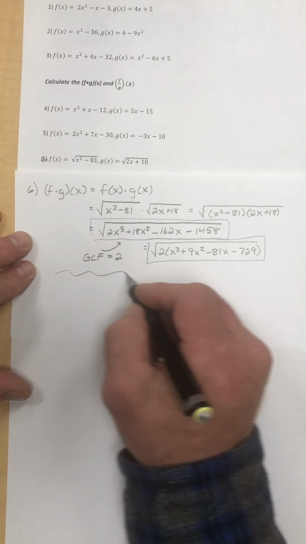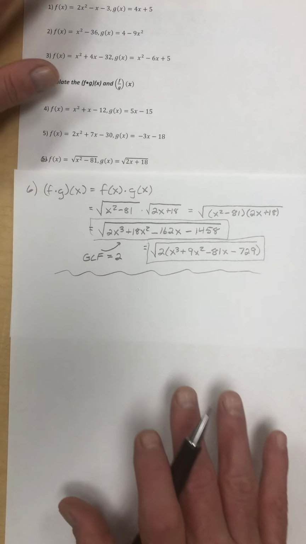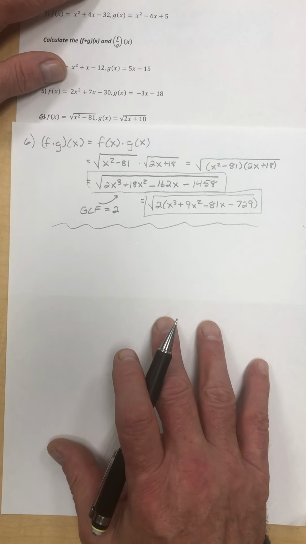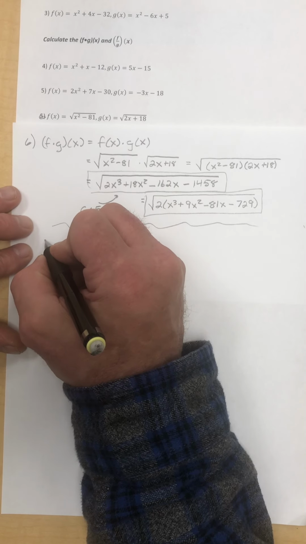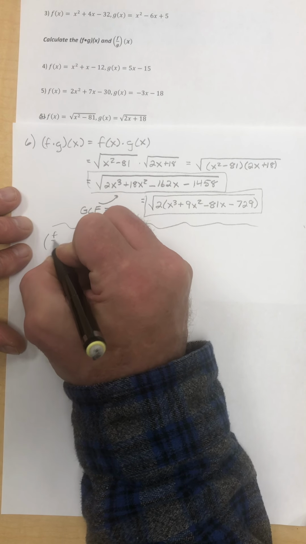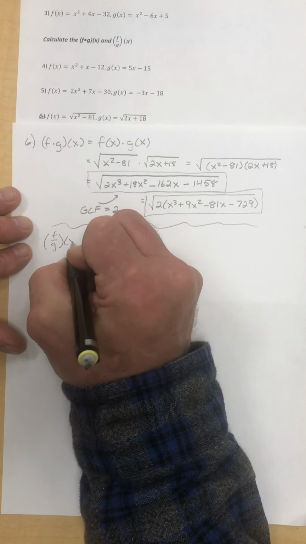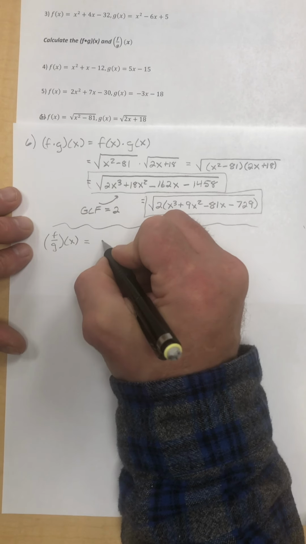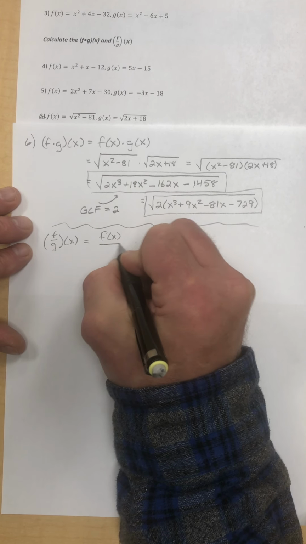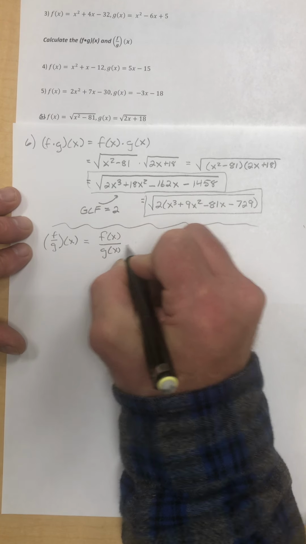All right, so let's see what we got going on. Okay. All right, let's move this up a little bit. Okay, so let's see. I have f divided by g of x. So that's going to be f of x over g of x.